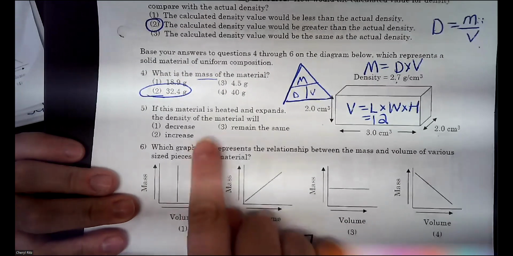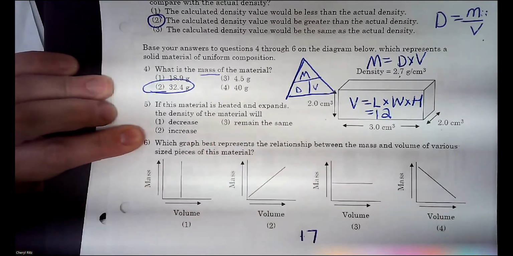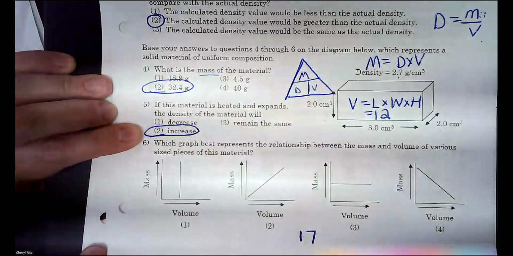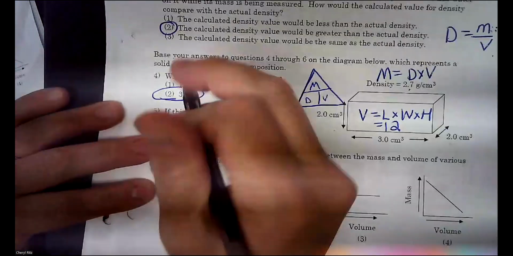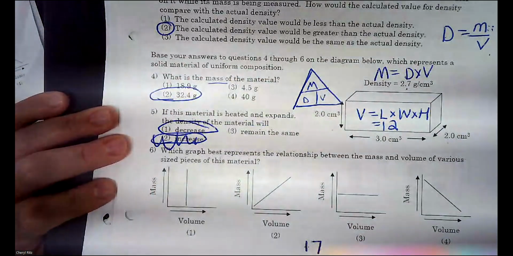So now we're going to heat up that same object. What happens to molecules when you heat them up? They expand, they spread out. So if we took all of you people right now and spread you out in this classroom, are you more or less dense? Less. So when you heat something up and they spread apart, their density decreases.